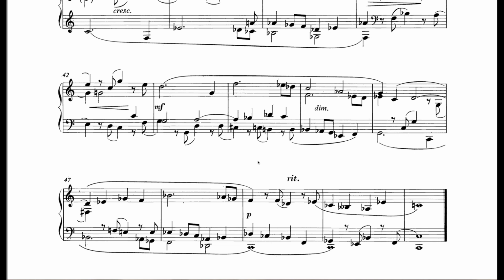Now, the final statement, the final combination is found here in measure 46. So I could put a capital B here because subject 1 is in the bass. And then subject 2 is in the, I would put tenor, bass and tenor.